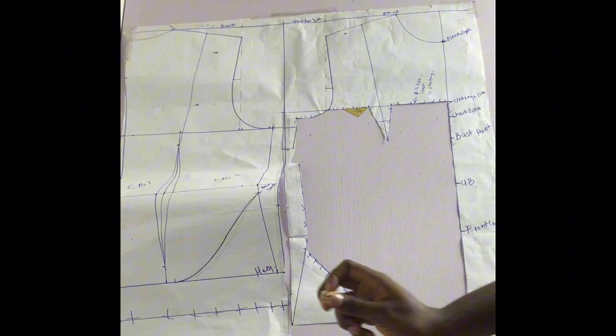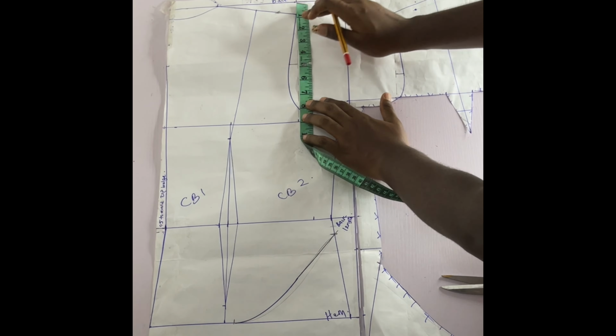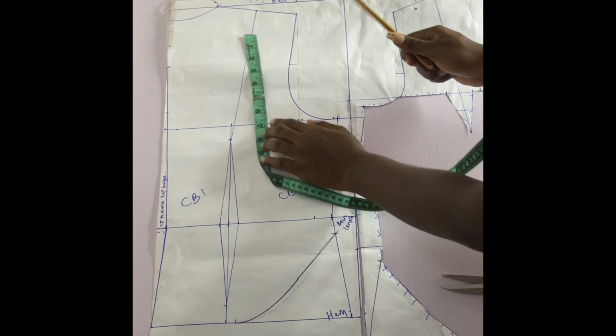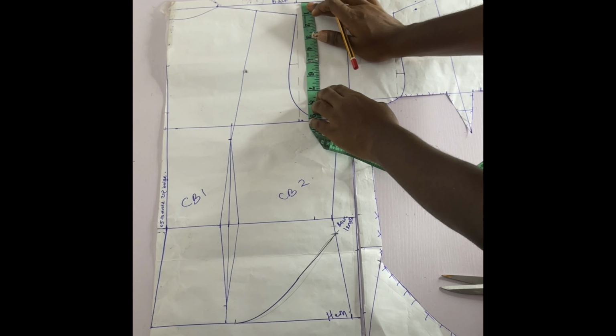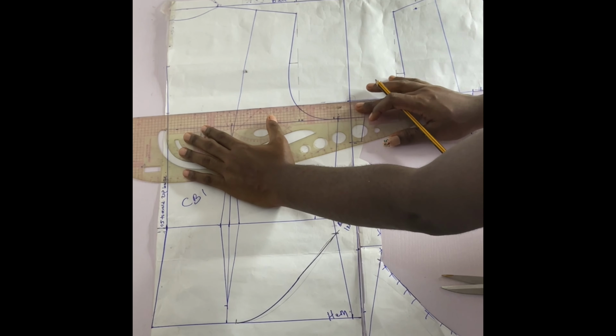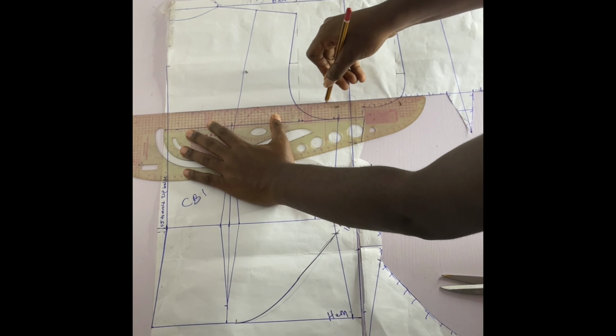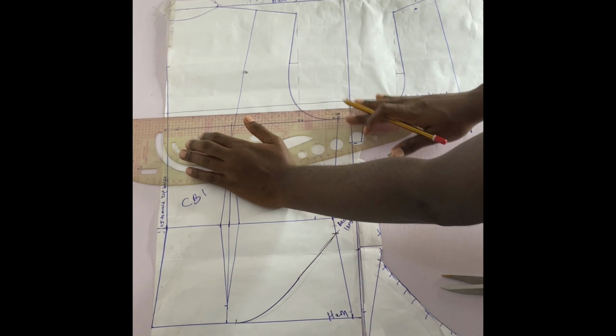So the cleavage line we marked on the front is what we're going to mark also on the back, 8 inches. Then we'll mark that line and connect it. This is the starting point of our blouse. This is going to be on our chest, so it's like a tube top.